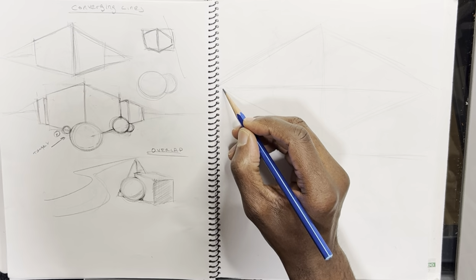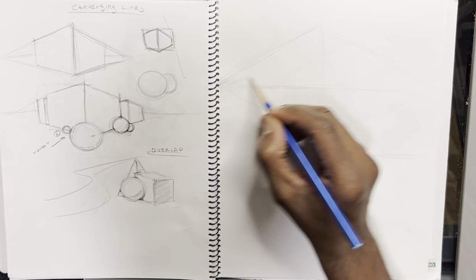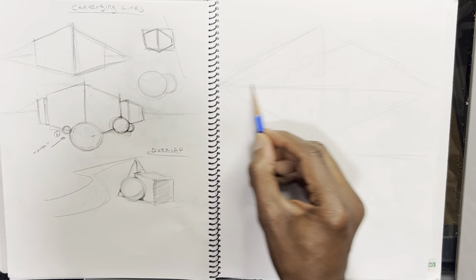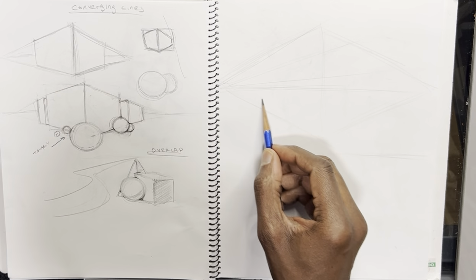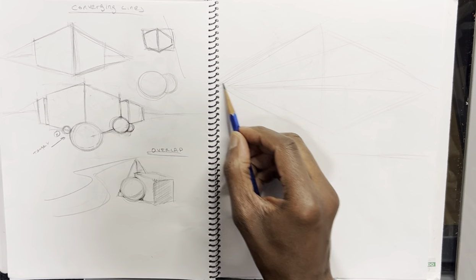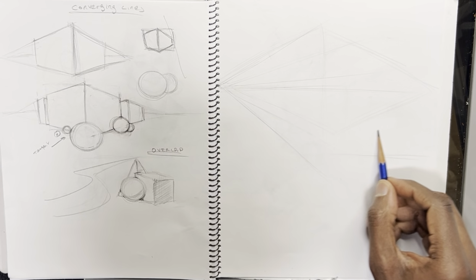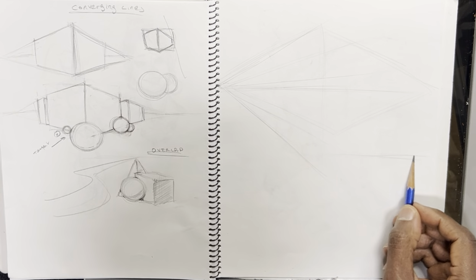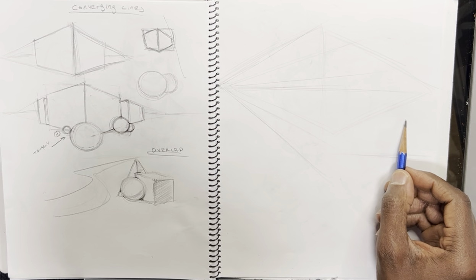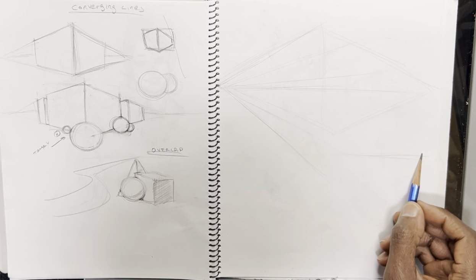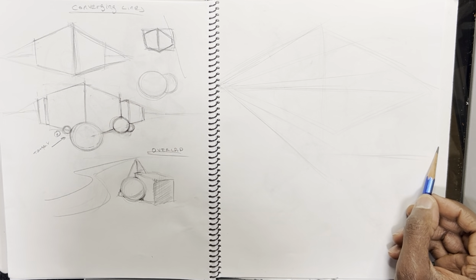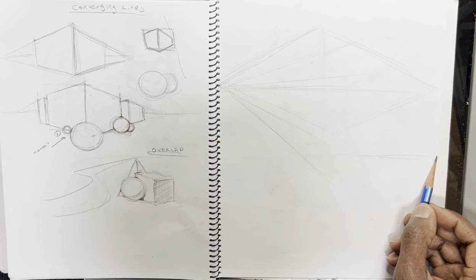So I have these lines coming out, and actually I'm gonna put this down this way. And actually, this is more than 2 point. This might even be a 3 point, the way I'm gonna do this.